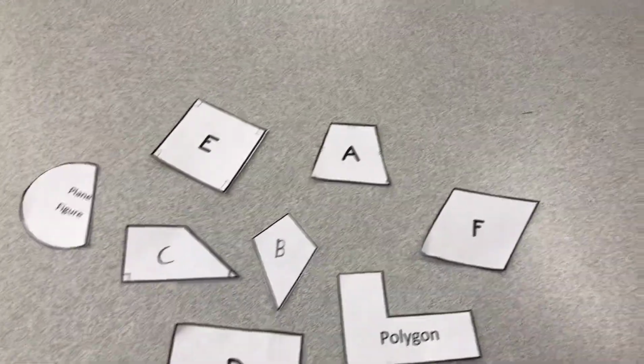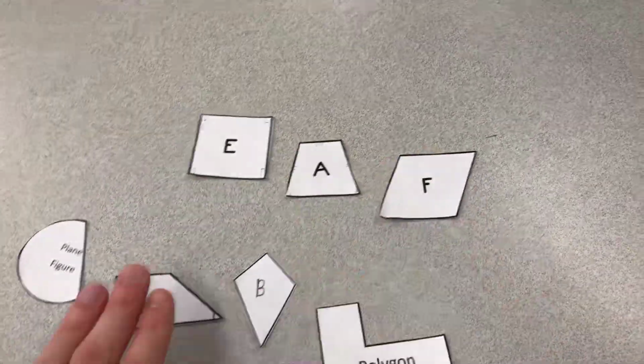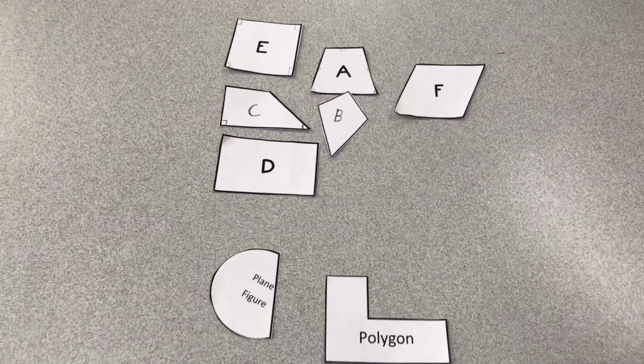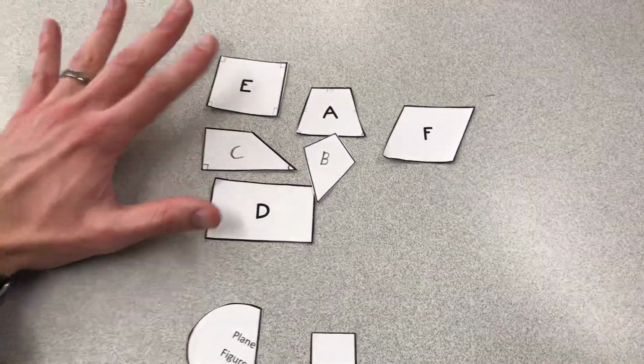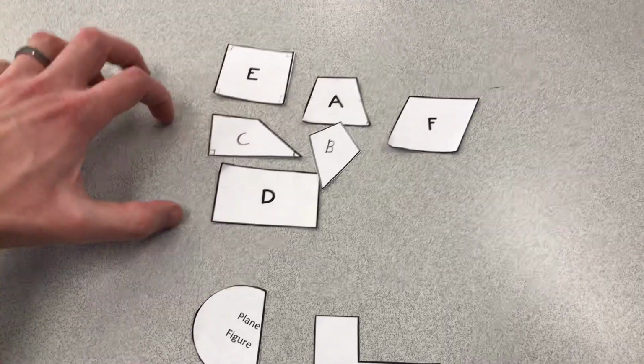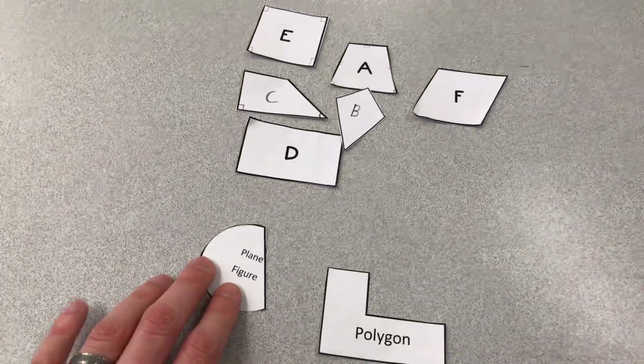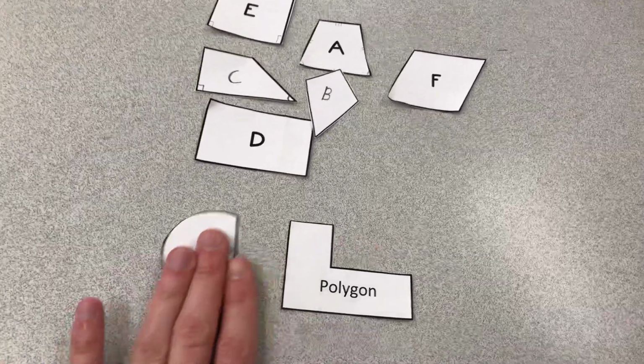Well, let's kind of group these together. So I noticed that these all have 4 sides, and I noticed that these 2 don't. Okay, so I'm going to assume that these shapes are a little bit more specific since they have 4 sides, and these ones, well, this one has 2-ish sides, or a rounded side. This one has a bunch of sides. So plane figure and polygon.